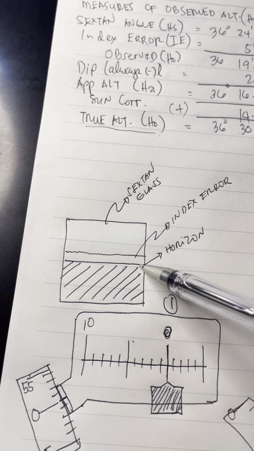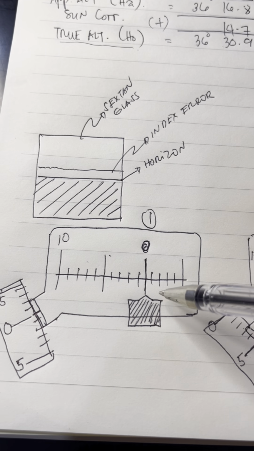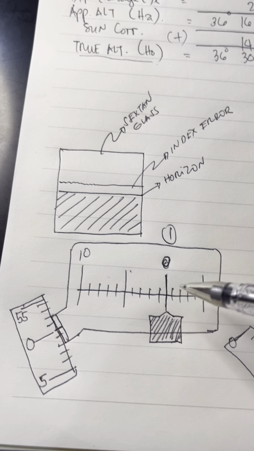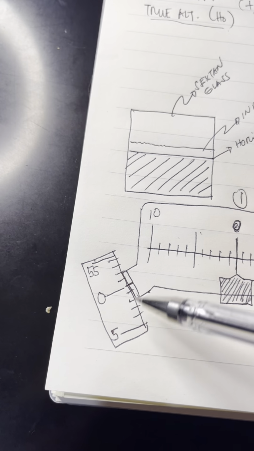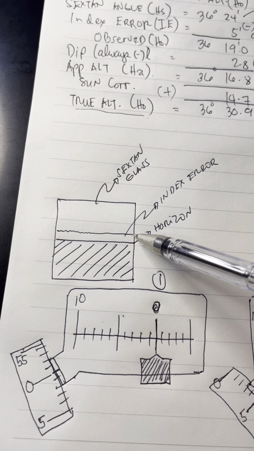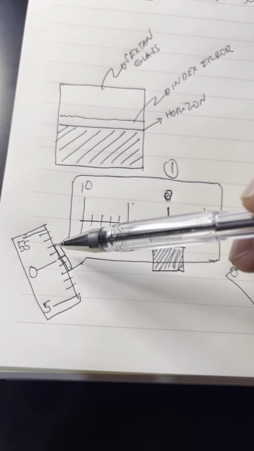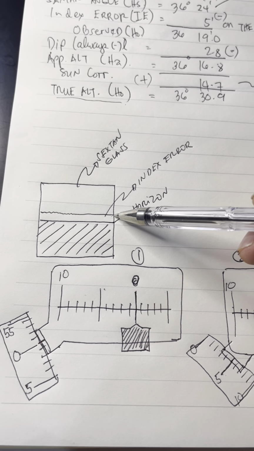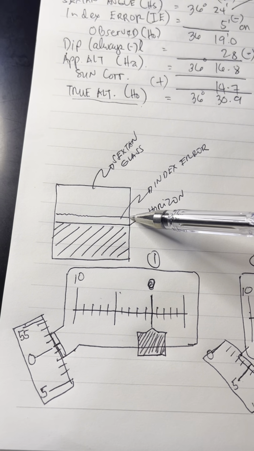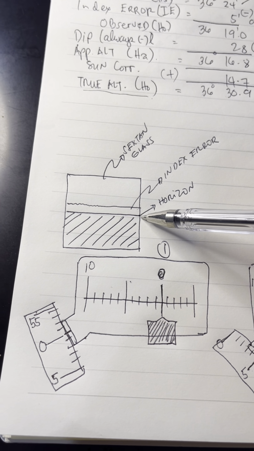In this case, the reading on the arc of your sextant is 0, and the micrometer drum is 0, but there is an error. So what you will do is turn the knob until this index error aligns with the actual horizon.